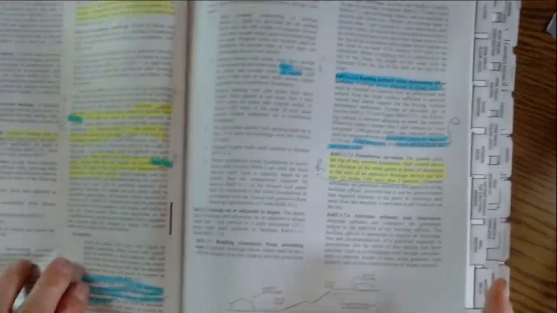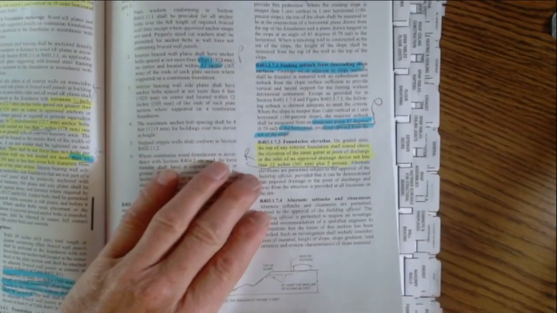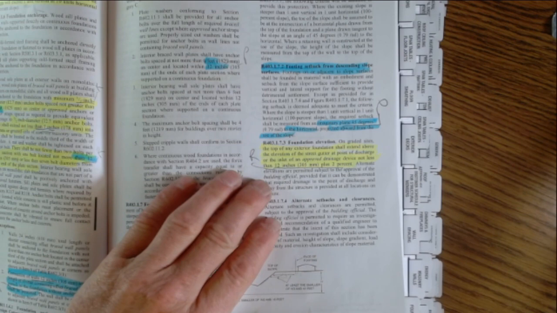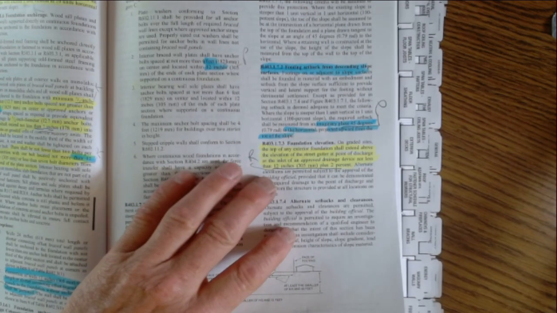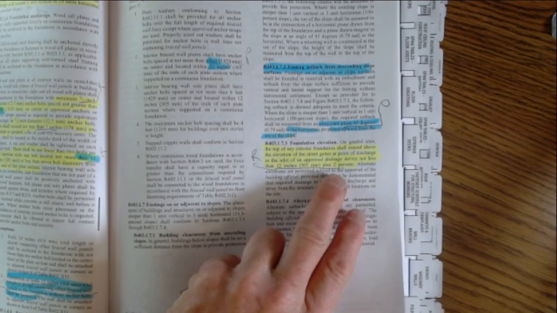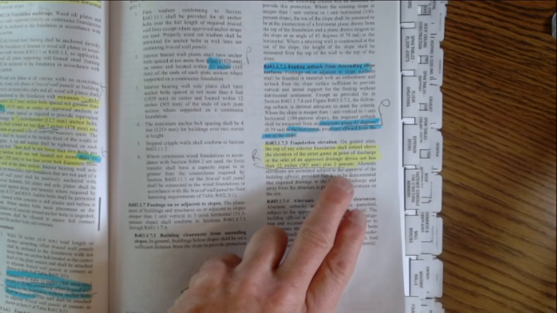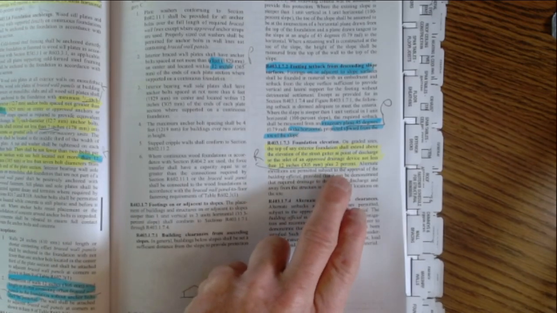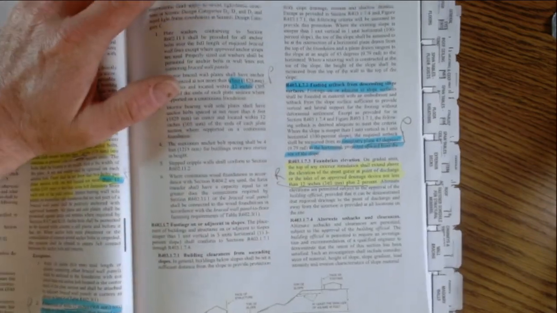Let's see here. Oh yeah, 12 inches. What's the foundation elevation? If you're putting up a house with a street gutter, you have to have the street gutter at least 12 inches below the top of your foundation and 2% per foot. So if you're 100 feet away from the gutter, you have to be 3 feet above finished grade, basically, for your foundation.